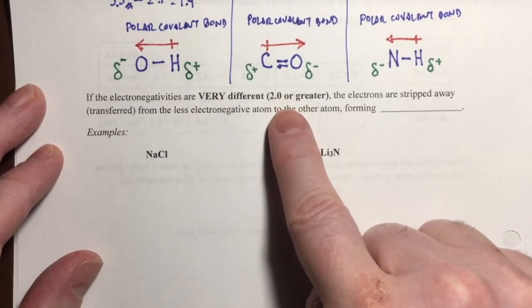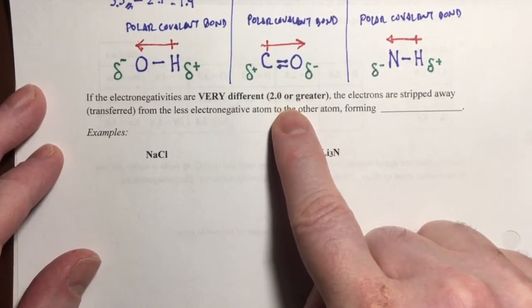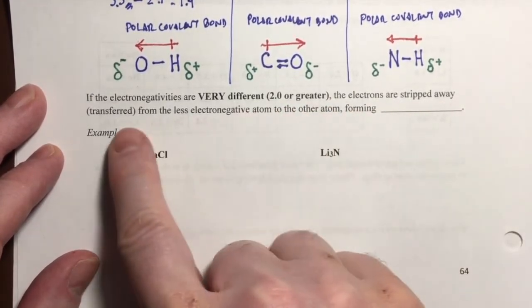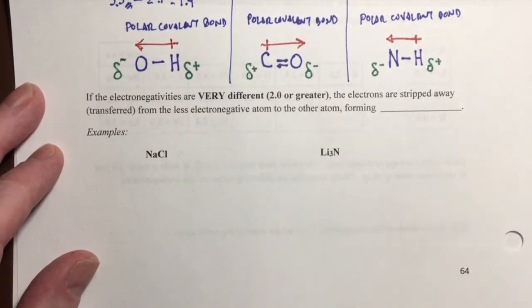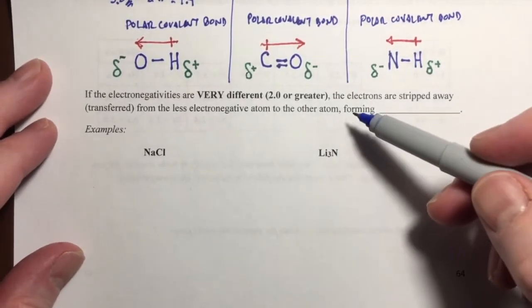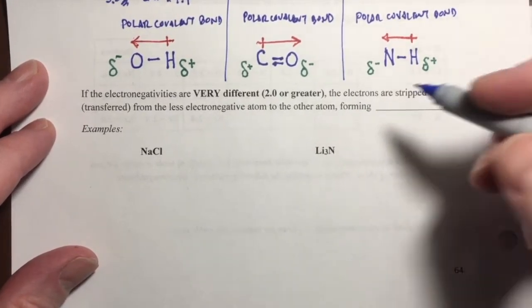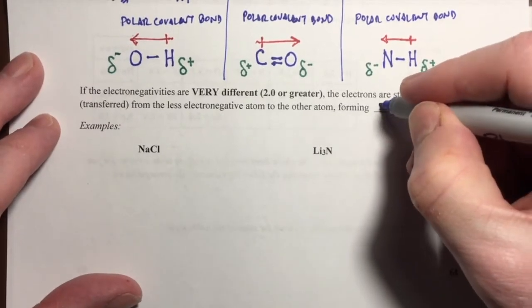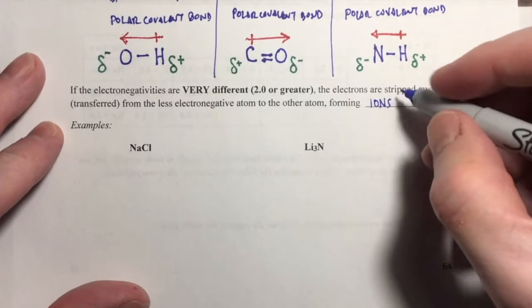At a 2.0 electronegativity difference or greater, one atom has such a great thirst for the electrons that the electrons are going to be stripped away and transferred from the less electronegative atom to the other more electronegative atom. And when you strip away the electrons completely, you are no longer sharing them, so you no longer have a covalent bond. And then you form ions. And if you have ions, then you form ionic bonds.